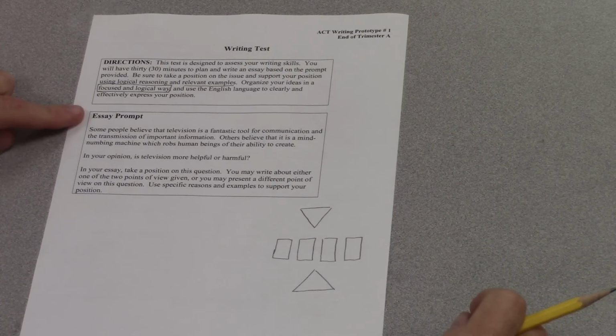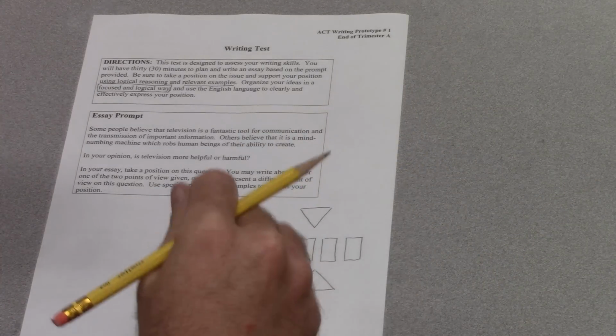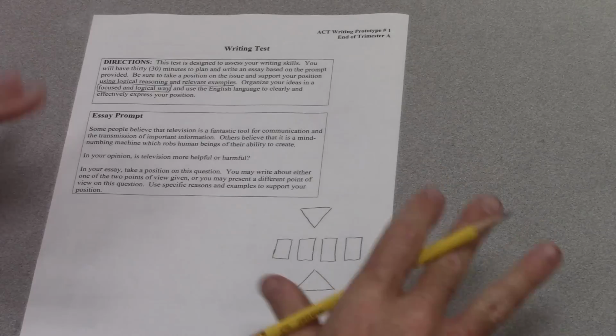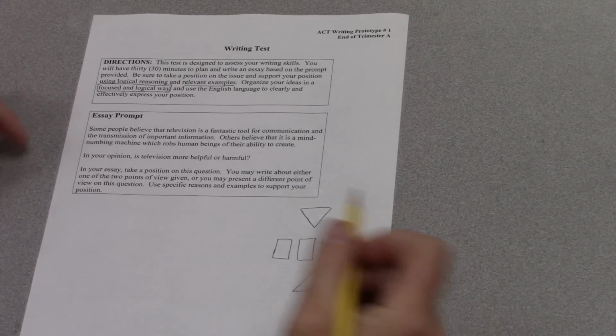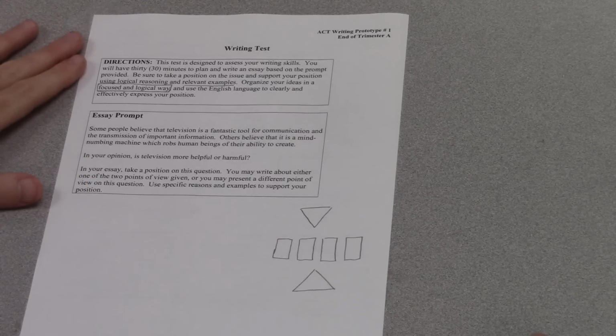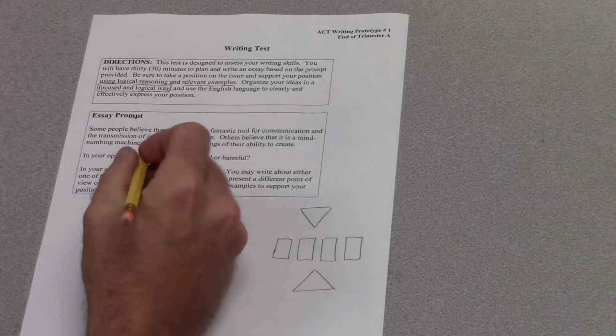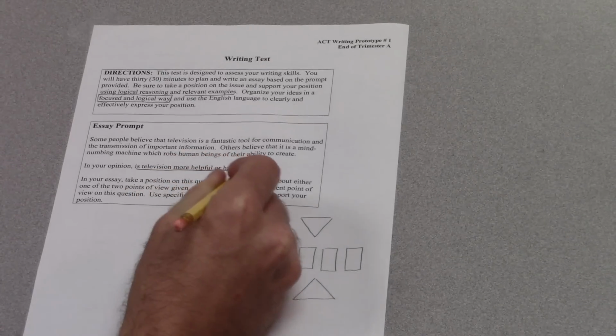All right, here's the prompt that the student's been given for this particular essay. Again, this is not your prompt. This is the sample prompt. Some people believe that television is a fantastic tool for communication and the transmission of important information. Others believe that it is a mind-numbing machine which robs human beings of their ability to create. In your opinion, is television more helpful or harmful?